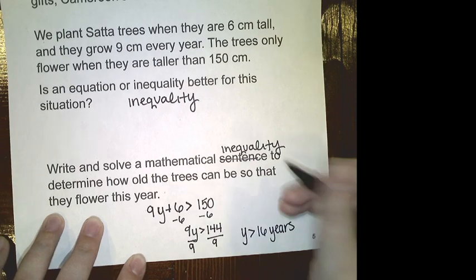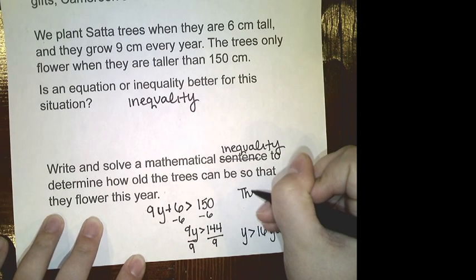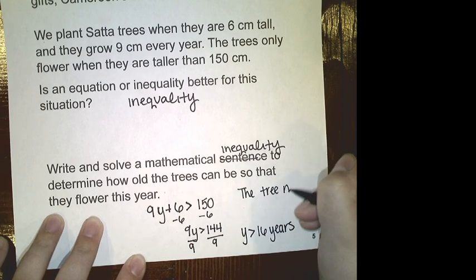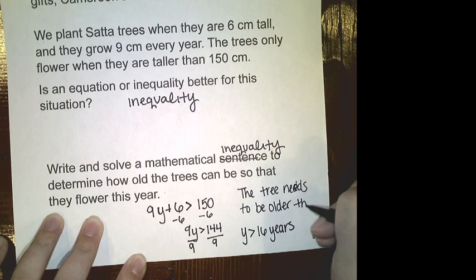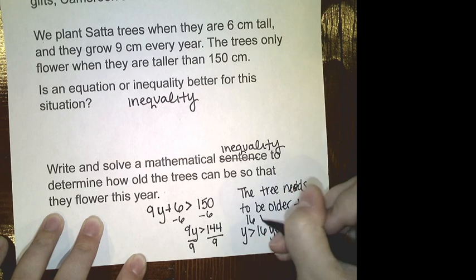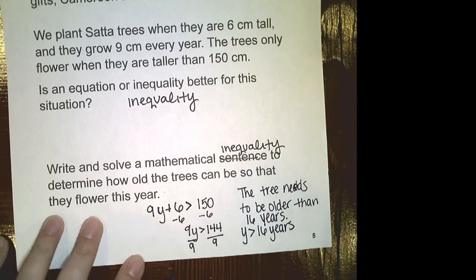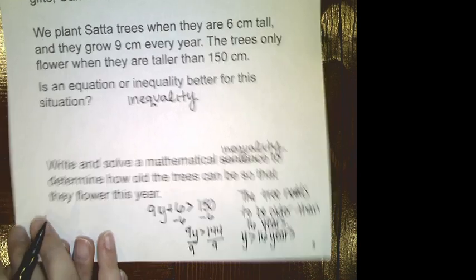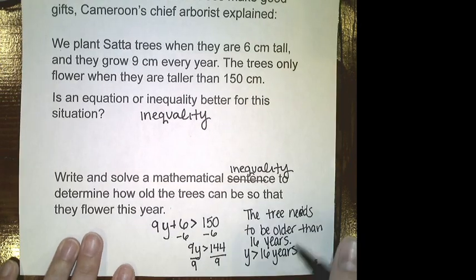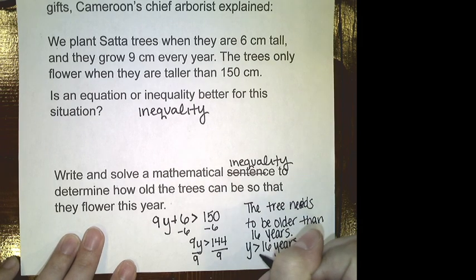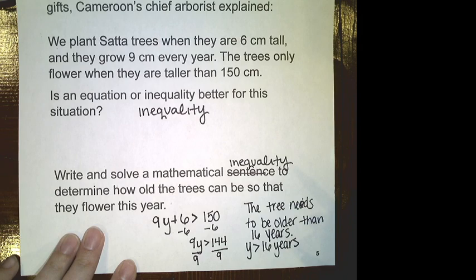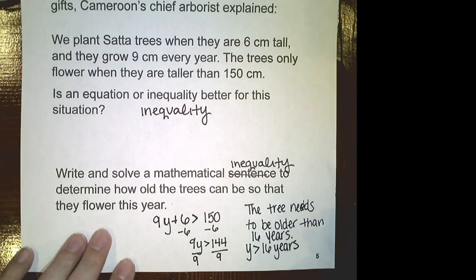So that means what? The tree needs to be older than 16 years. So it could be like 16 years and a month, or 16 years and 2 months. Because y is greater than 16, we need something to be more than 16. It can't be 16 because there's no equal to here. It's got to be more than 16 years old.